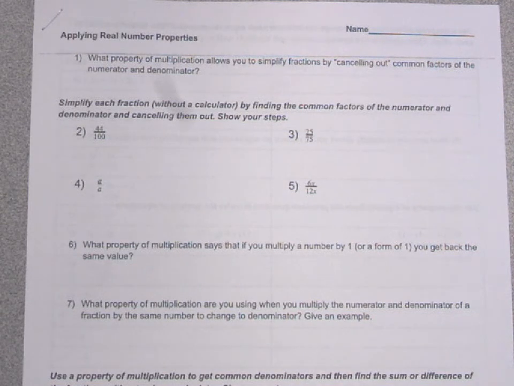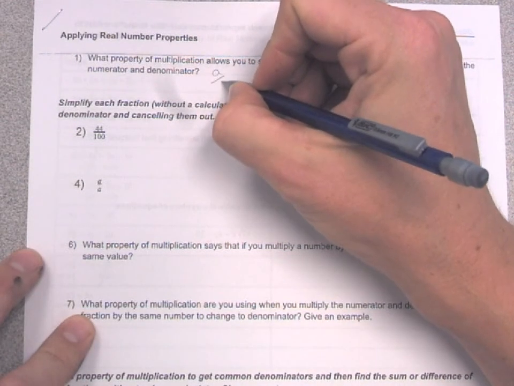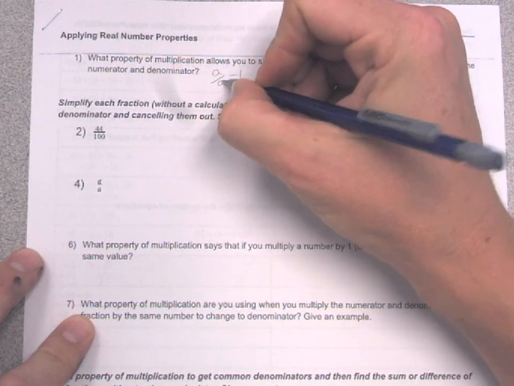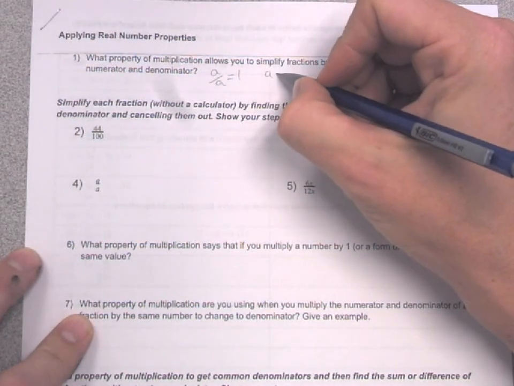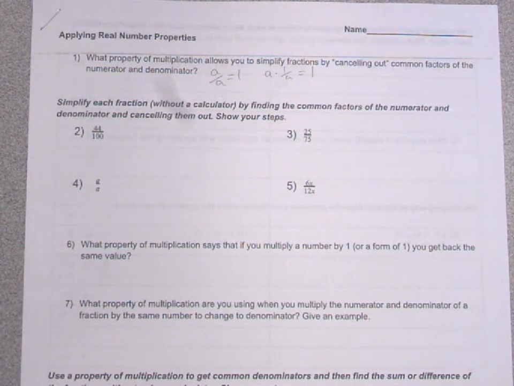Okay? So the first question here asks us what property of multiplication allows us to simplify fractions by canceling out. There's a property that looks something like this: A over A equals 1. Or sometimes it's written A times 1 over A equals 1. But this is the same idea.